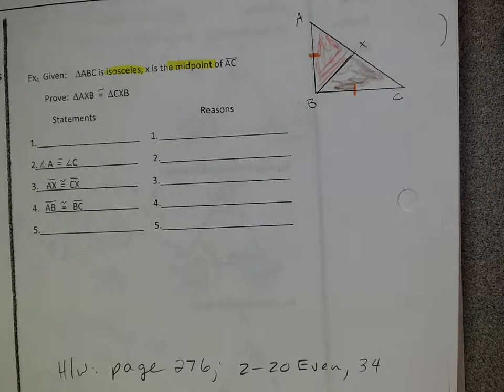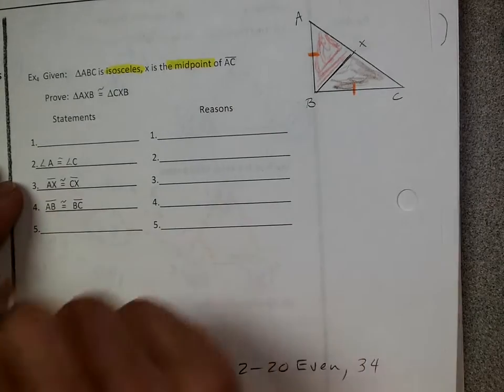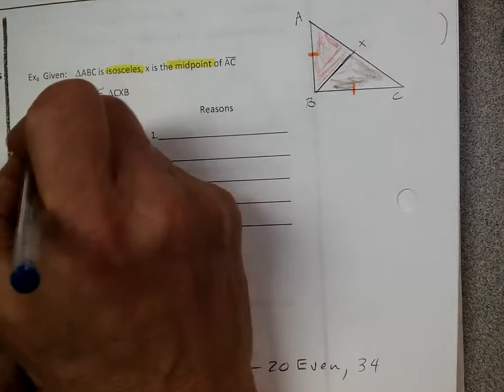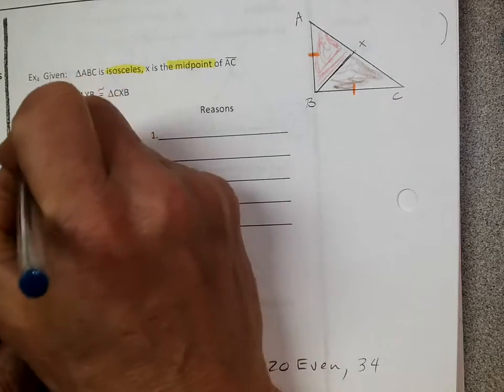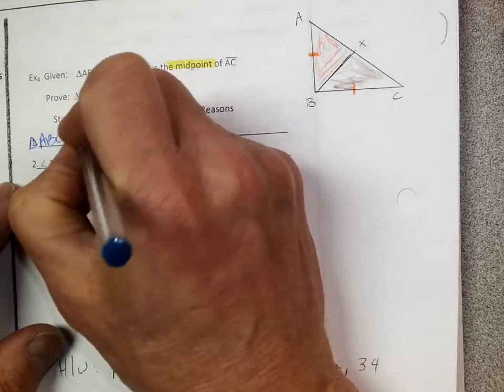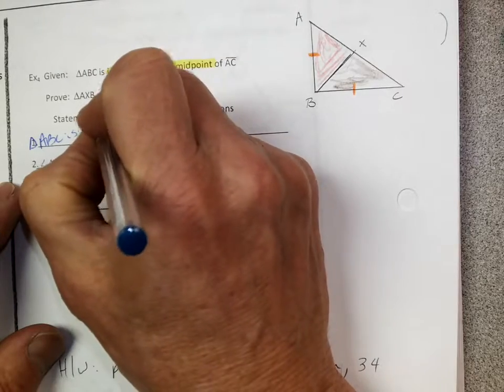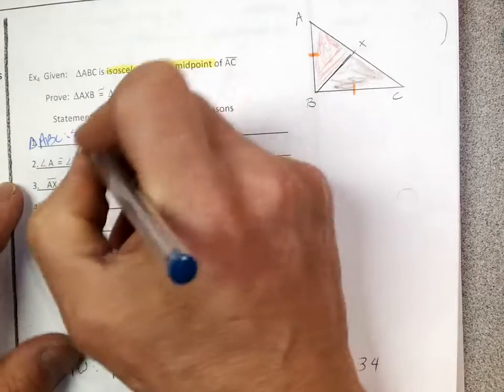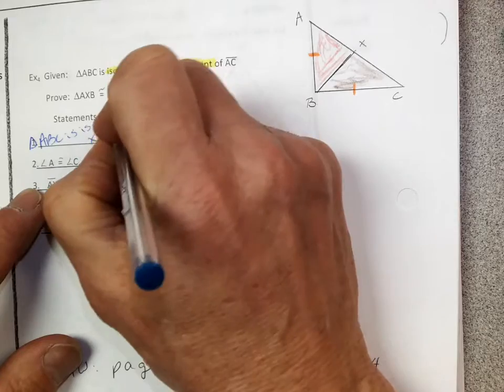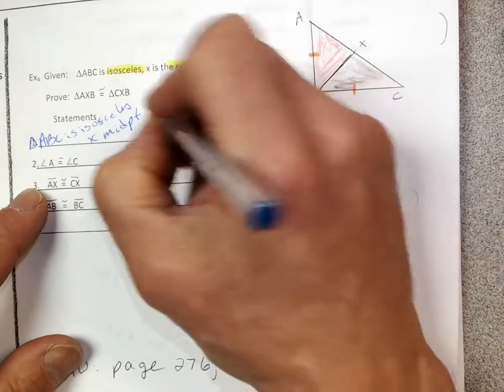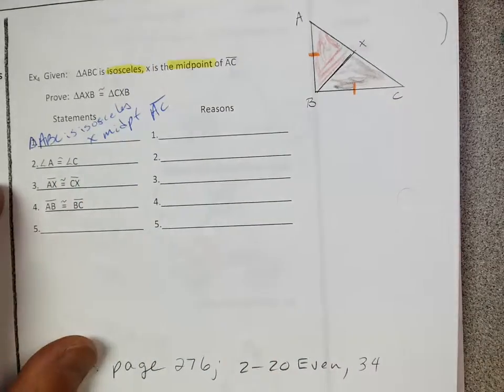All right, step one, that's the easy one, right? Everybody agrees? Step one is going to be that triangle ABC is isosceles, and X is the midpoint of AC. I'll squeeze that in there.